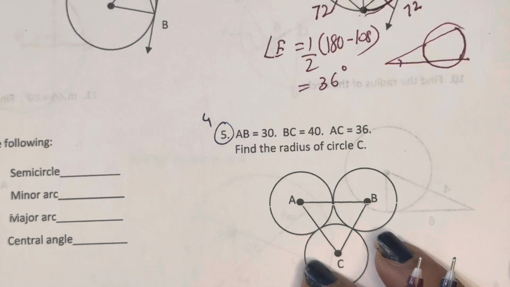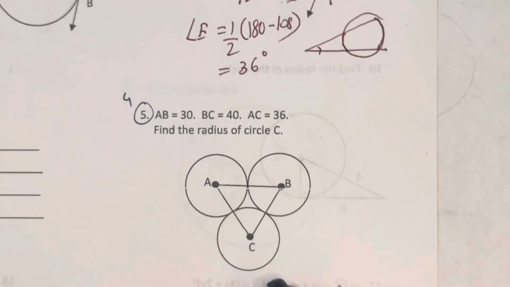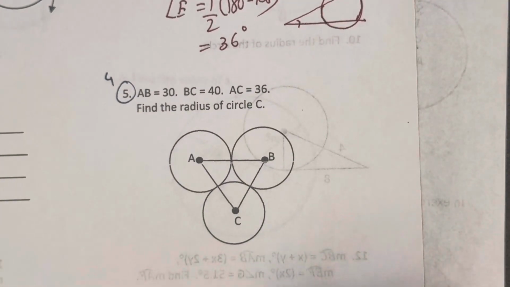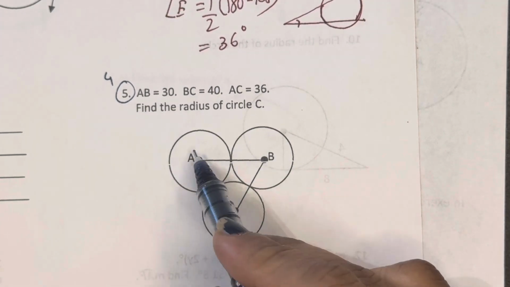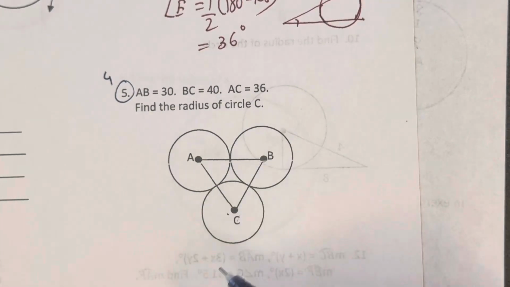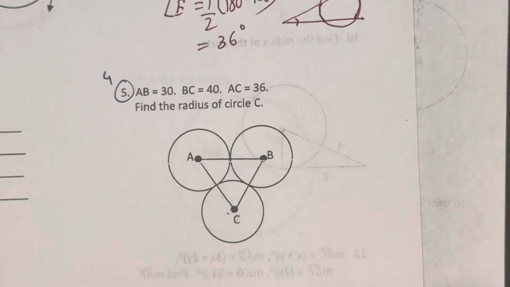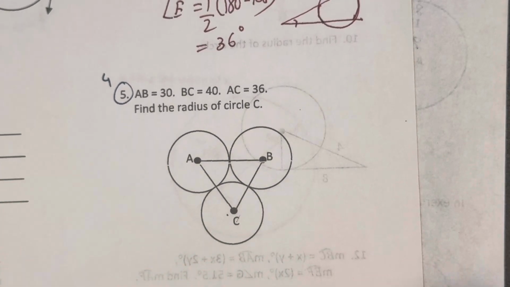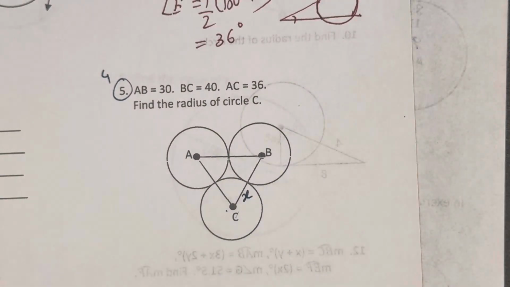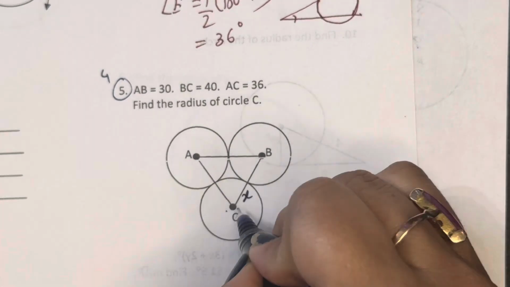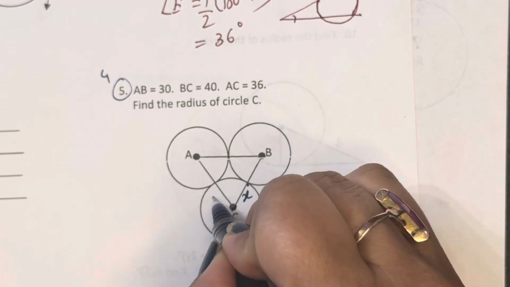Okay, then we will do this example 4. Yes, this is a crazy looking question, but it's not crazy. And yes, I have seen this kind of question in the SAT. If you see, AB is given, BC is given, AC is given, but still you have to find the radius for circle C. Since you are finding the radius for the circle C, I will take the radius for the circle C as X. And we know the concept that radii of the same circle are constant, they are congruent. So if this is X, this has to be X.